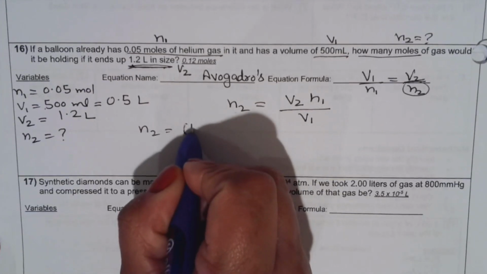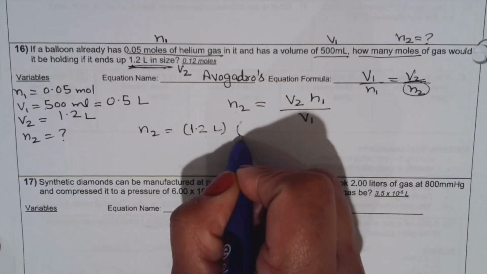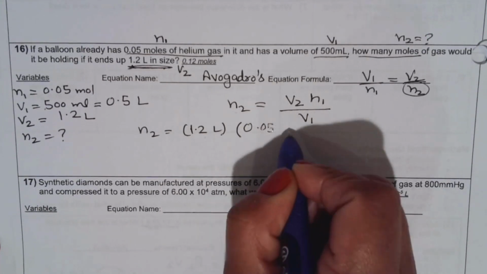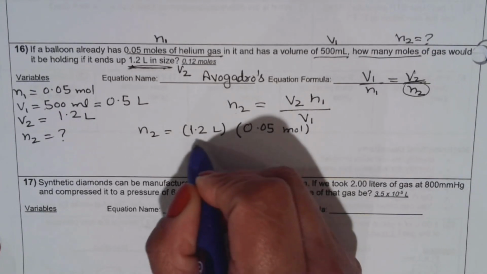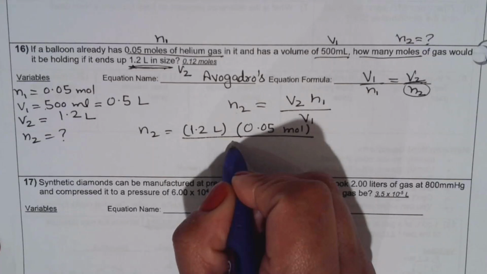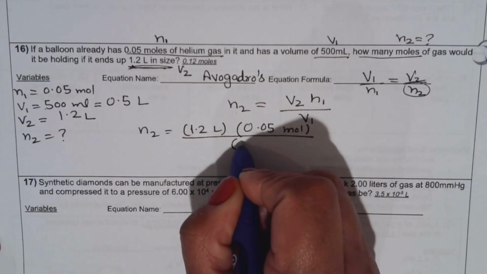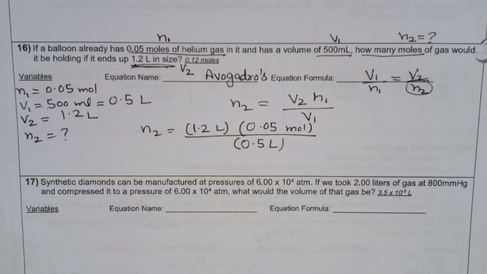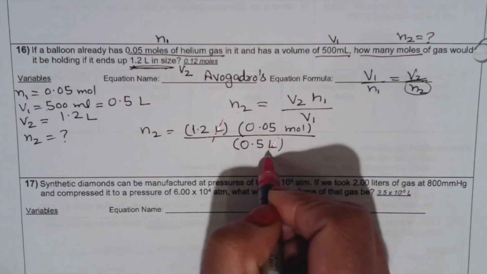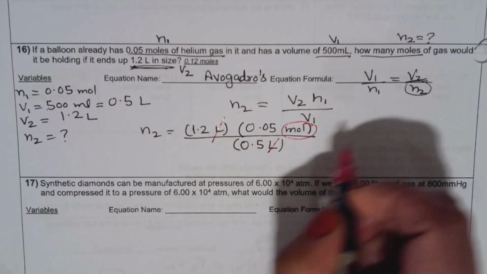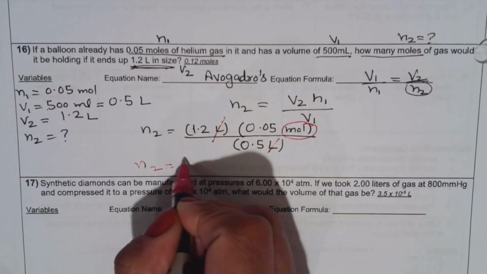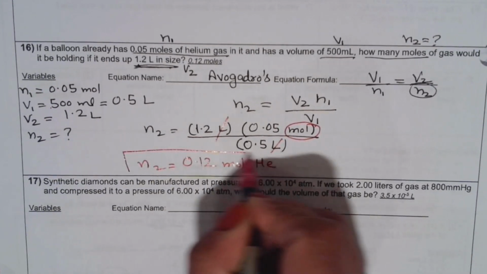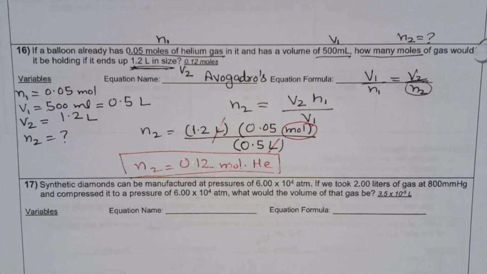N2 is equal to 1.2 liters times 0.05 moles helium divided by the initial volume, that was 0.5 liters, V1, right? And you can see the liters cancel with liters and you get your answer in moles. So if you solve that, you will get N2 equals 0.12 moles of helium gas, right?